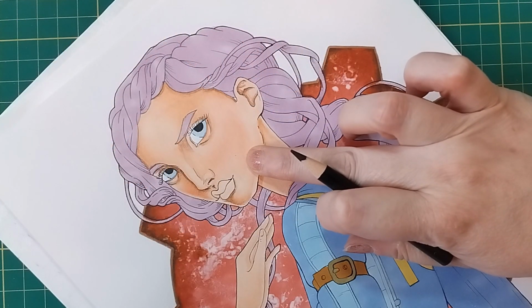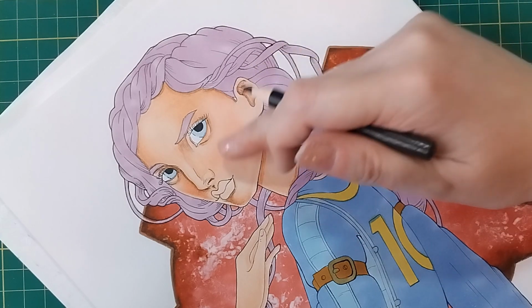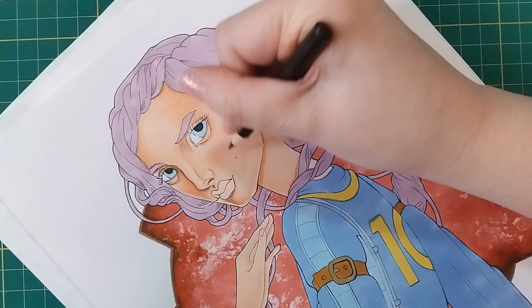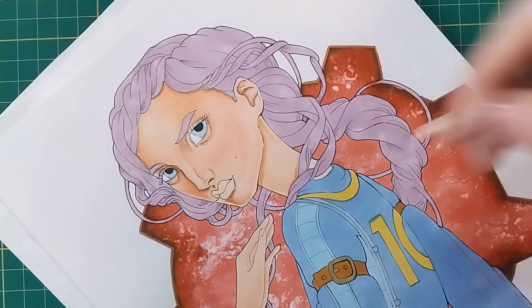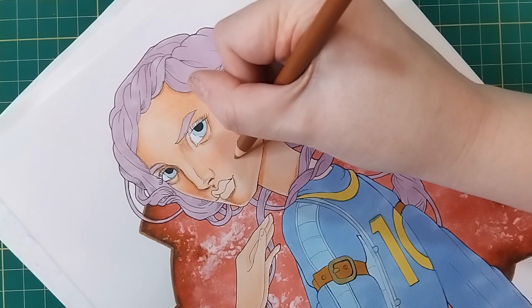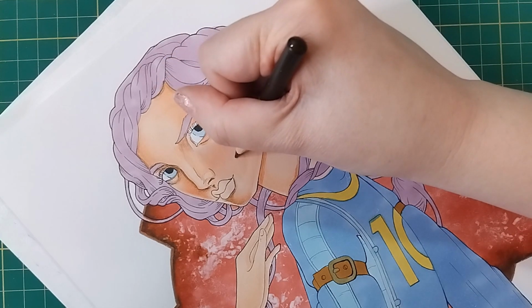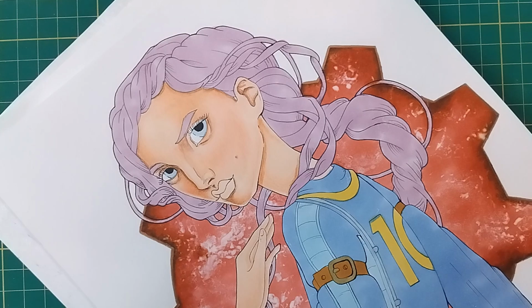It's a little tiny piece of eraser dust that's fallen onto the page there, and I like that, so I think I'm going to give her a beauty mark. Yeah, I like that.